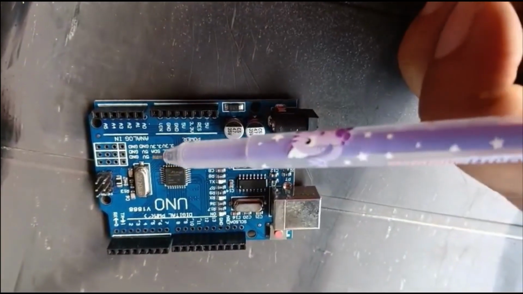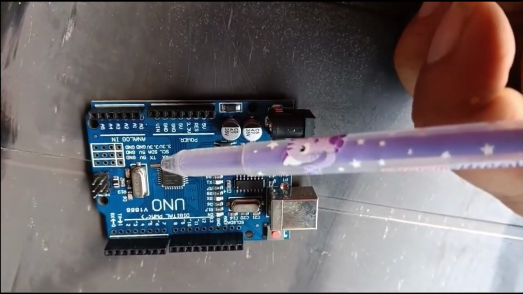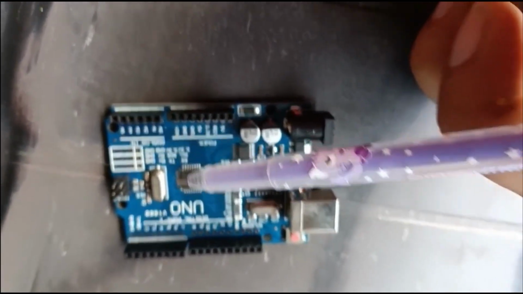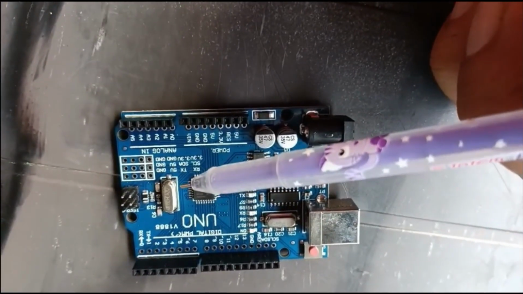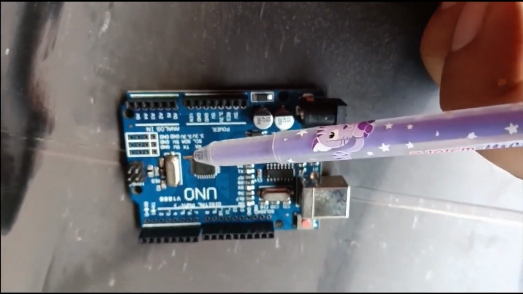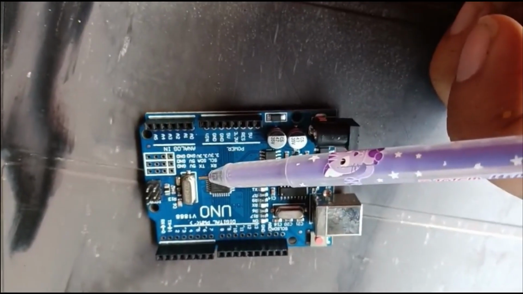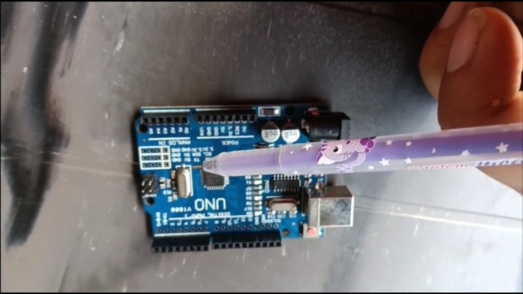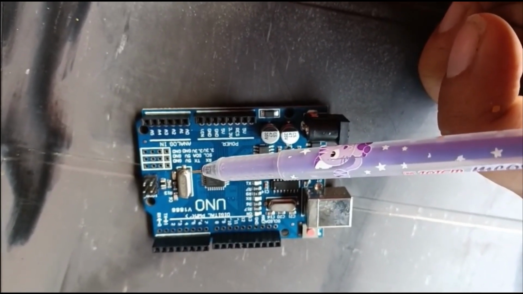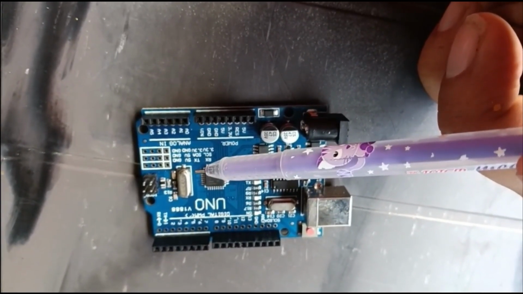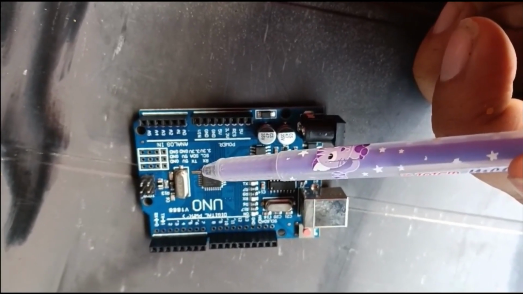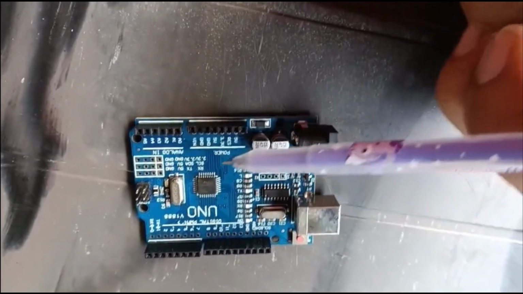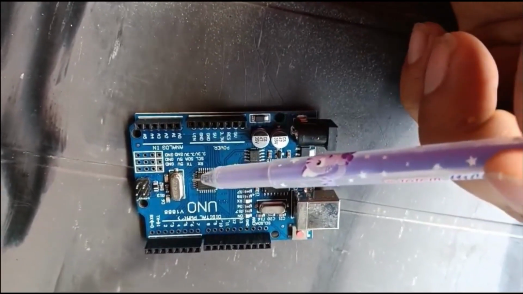The function of this crystal oscillator is that it will send a normal clock signal. 16 megahertz means 16 million times. The frequency means it will oscillate 16 million times per second. So it will assure that a steady clock signal is received in the Arduino UNO board.